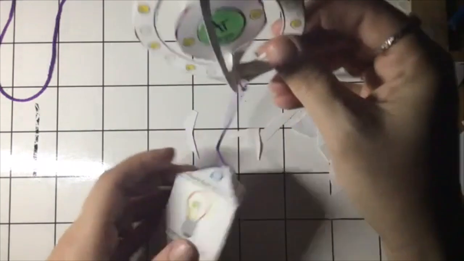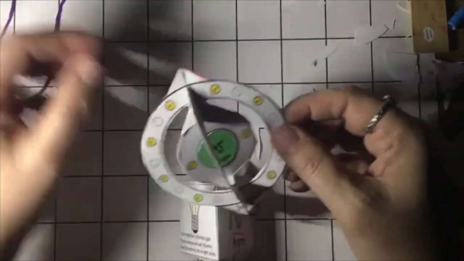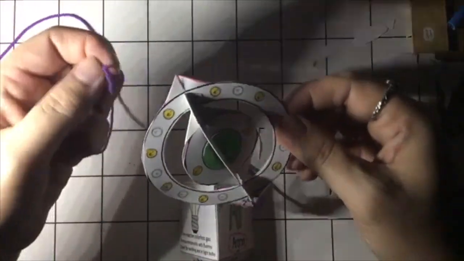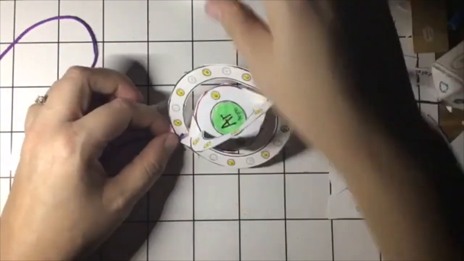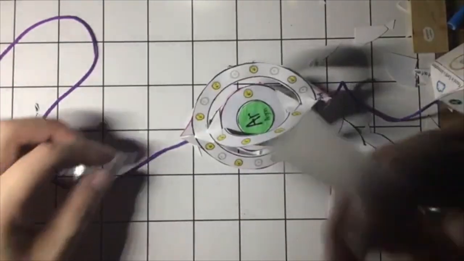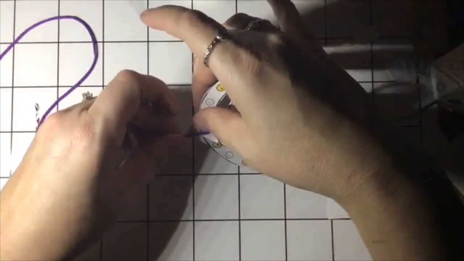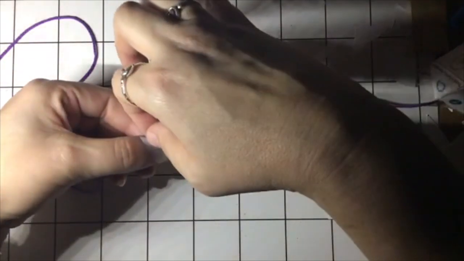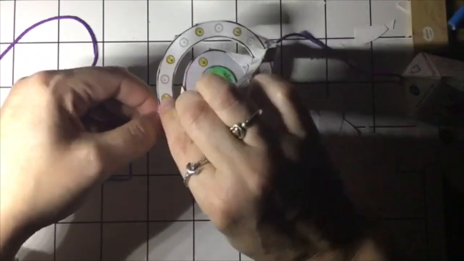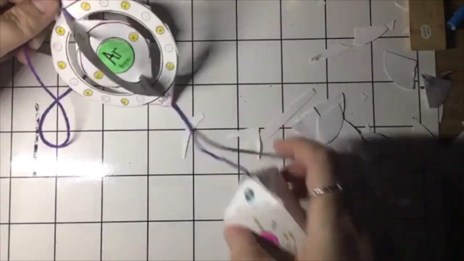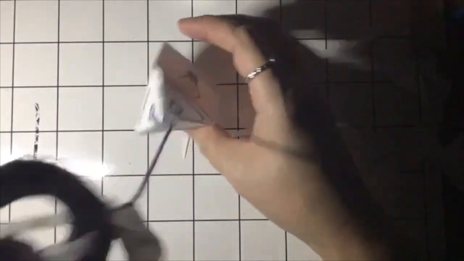So you've already got this all together. Now all you need to do, one last thing, is take the rest of your string, okay, and you're going to tape it to the top of the atom. Just like that, okay? And now you're going to be able to hang it wherever you would like.